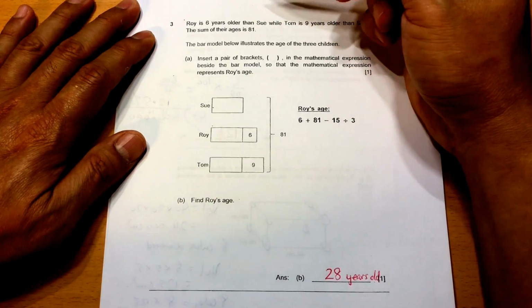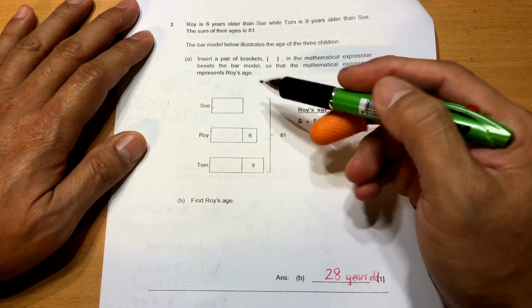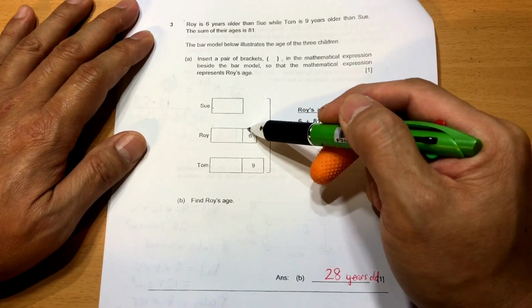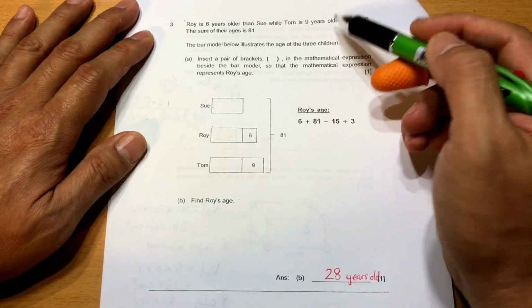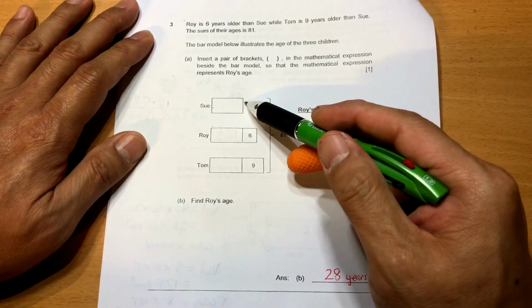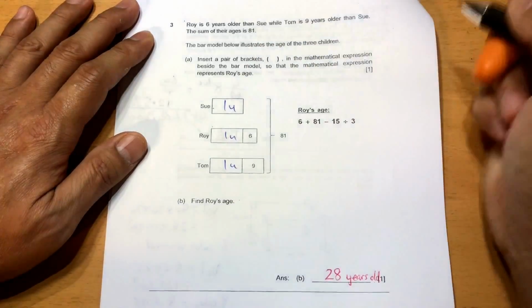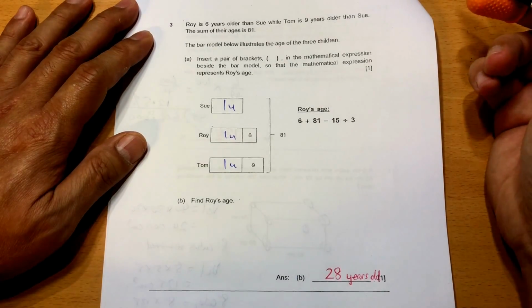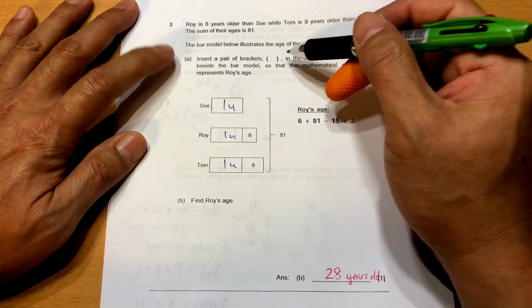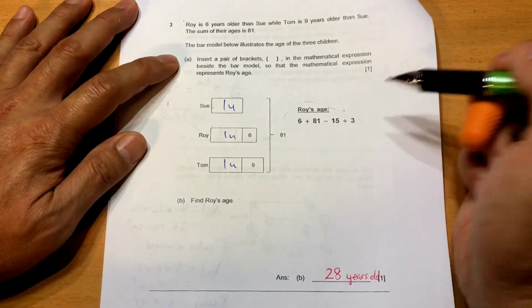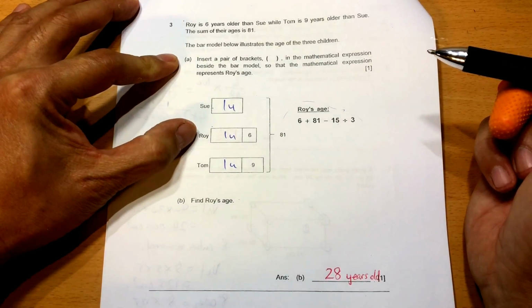Page 2, question 3. Roy is 6 years older than Sue. So we can see here in this block diagram that Roy is 6 years more than Sue. And at the same time, Tom is 9 years older than Sue. And we got 1 unit here, 1 unit, and 1 unit in this block diagram, or bar model is what they call it. And we want to insert a pair of brackets in this expression here to make the mathematical expression correct, that represents Roy's age.